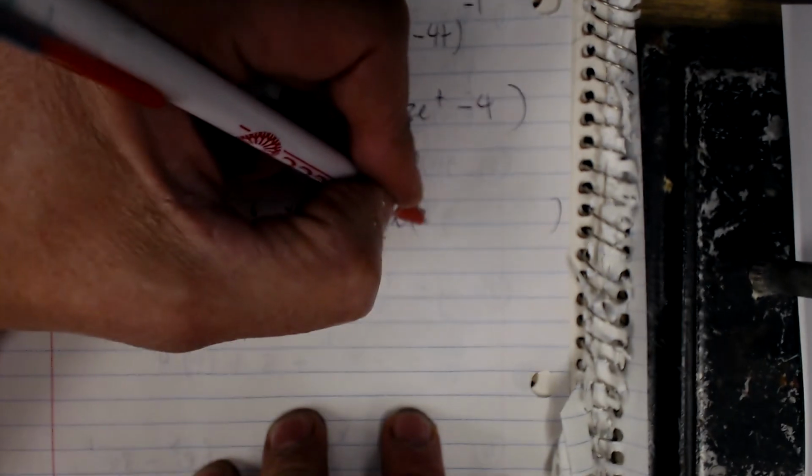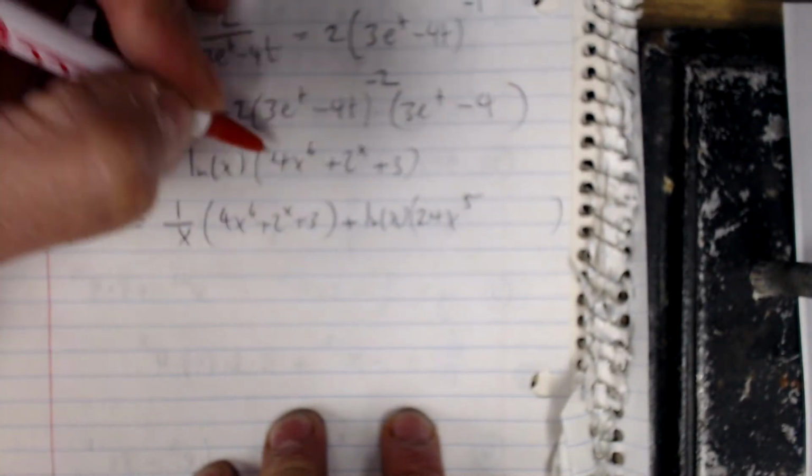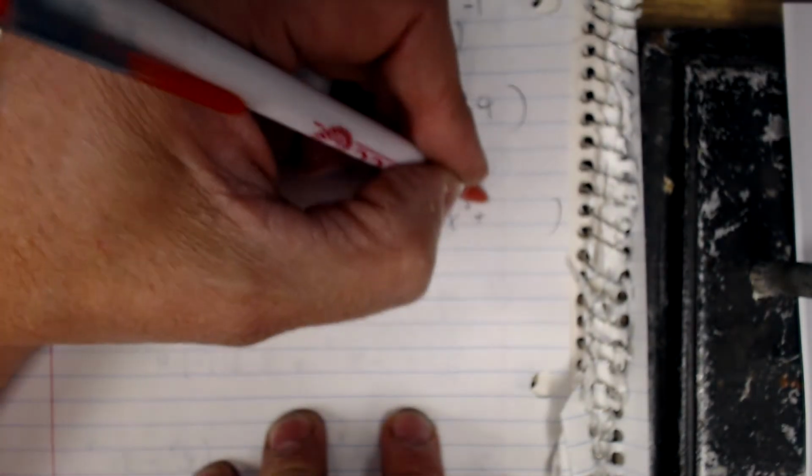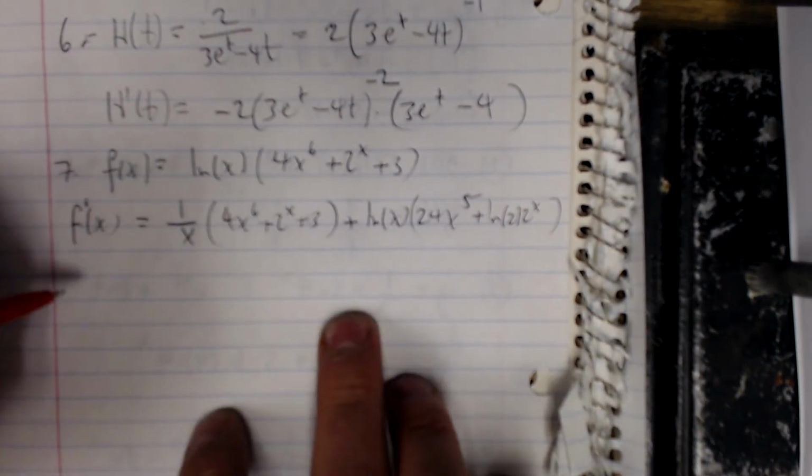So 6 times 4 is 24, x to the 5th. Derivative of 2 to the x is natural log of 2 times 2 to the x, and the derivative of 3 is 0. So there's your answer.